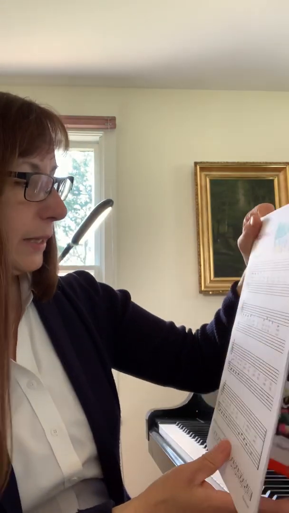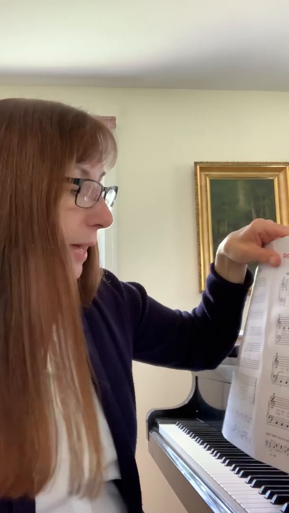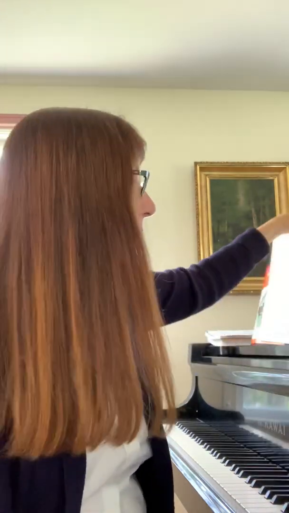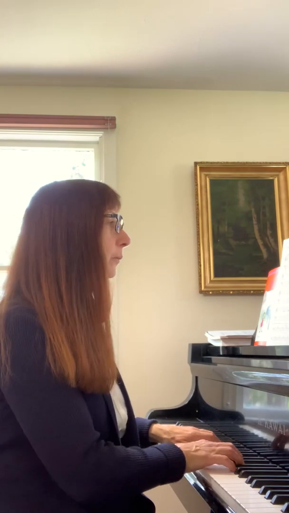So when you play this, you're going to play your first 2 lines MF, moderately loud, and your second 2 lines F, forte. I'm going to play it once for you so you can hear it and know what you want to sound like when you get to the end. Listen to see if I play the second 2 lines louder than the first. 1, 2, 3, 4.